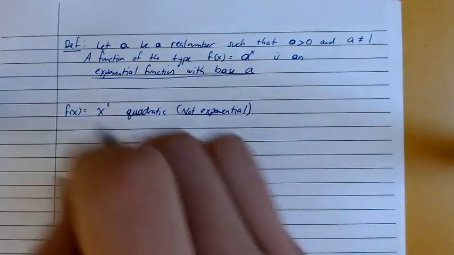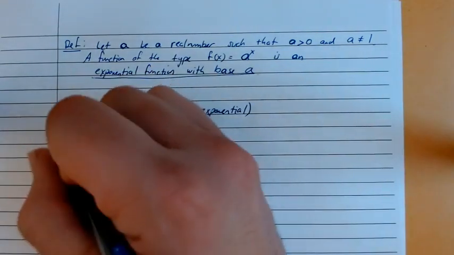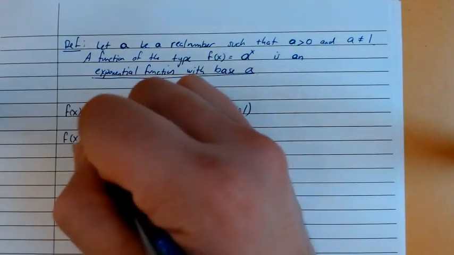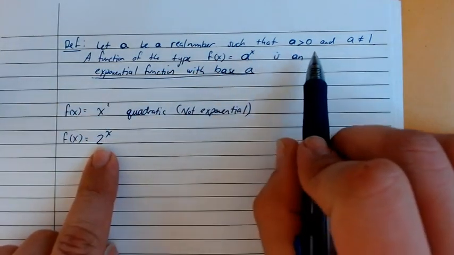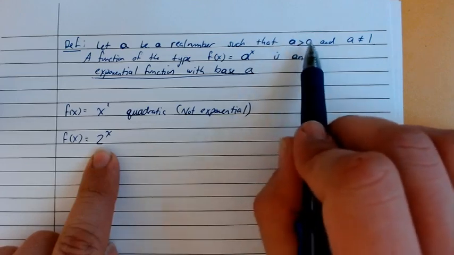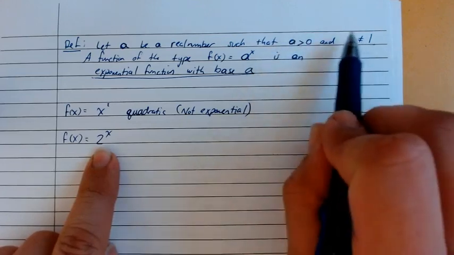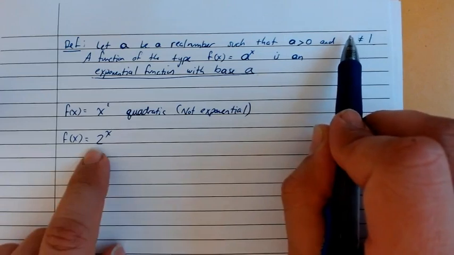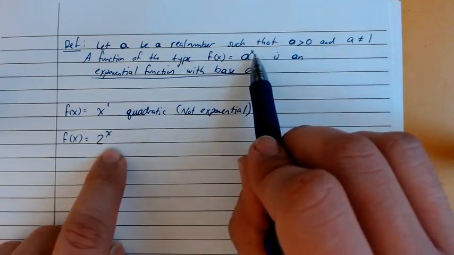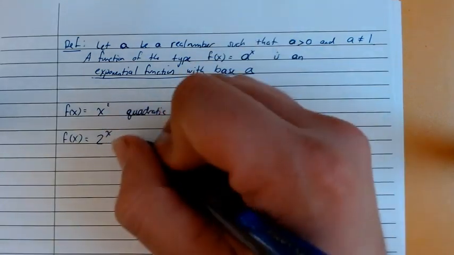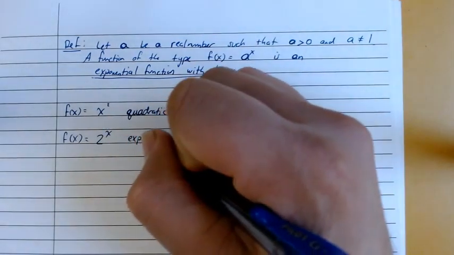What an exponential function is the other way around. If you have f of x is equal to 2 to the power of x, now you have your base is just a regular real number. Now remember, you don't use negative numbers, you only stick with positive numbers, and you don't use 1. Your power, that's a variable. All right, so this is what we mean when we say an exponential function.